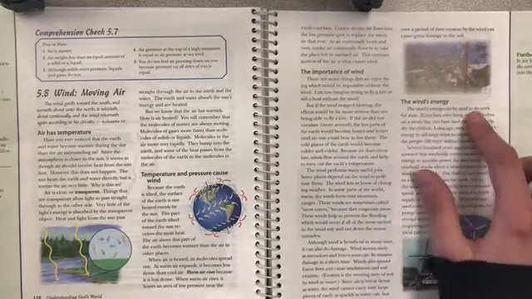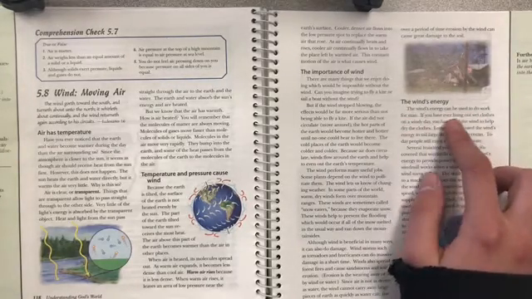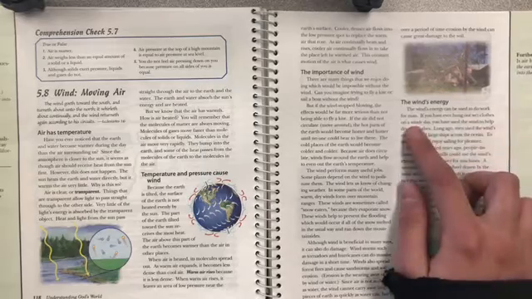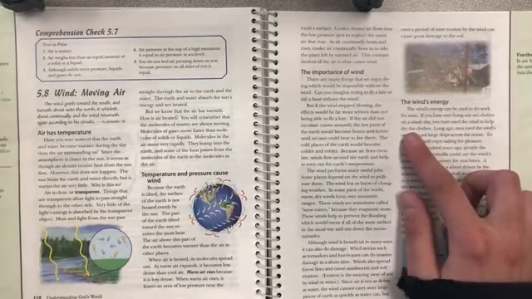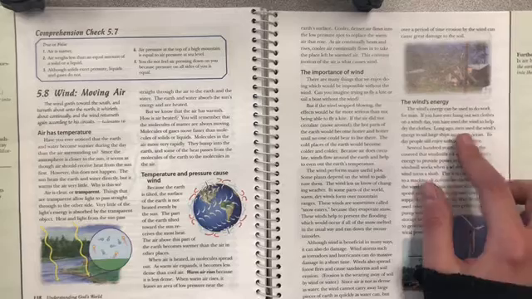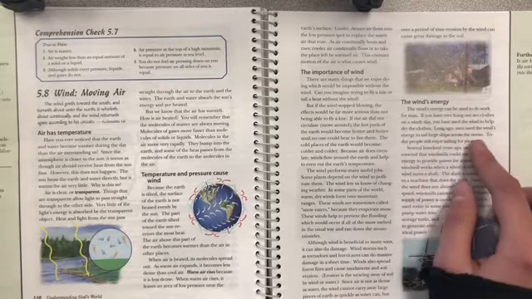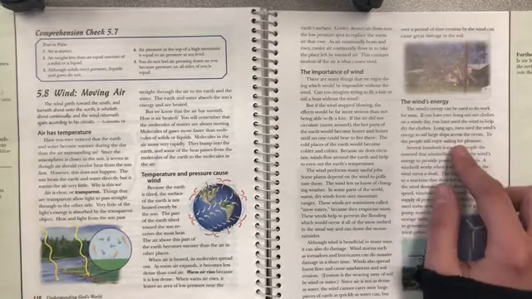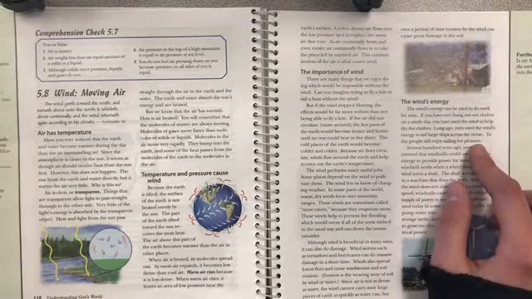The wind's energy can be used to do work for man. If you have ever hung out wet clothes on a windy day, you have used the wind to help dry the clothes. Long ago, men used the wind's energy to sail large ships across the ocean. Today, people still enjoy sailing for pleasure.